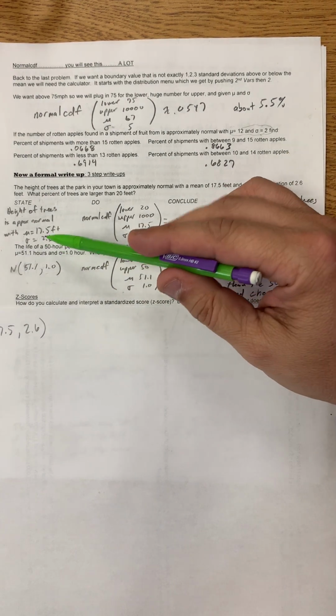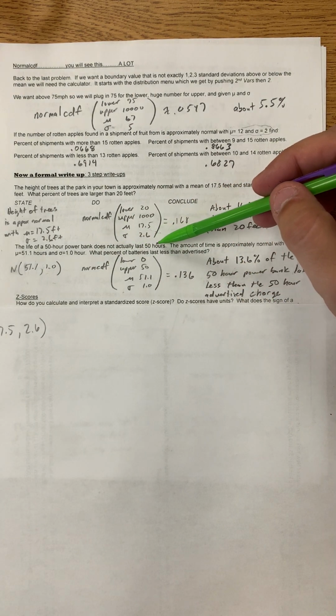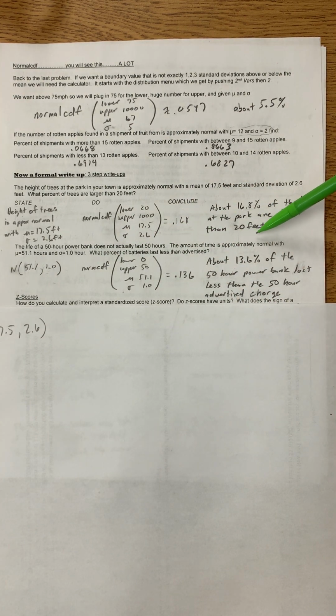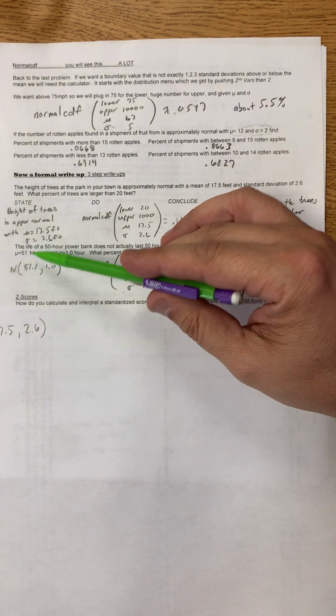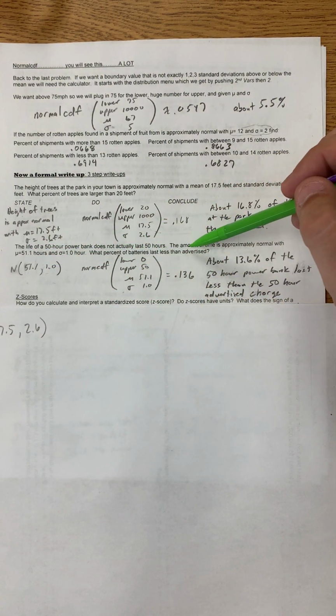All right, last problem for this video. The life of a 50-hour power bank does not actually last 50 hours. The amount of time is approximately normal with a mu of 51.1 and sigma of 1. What percentage of batteries last less than advertised?